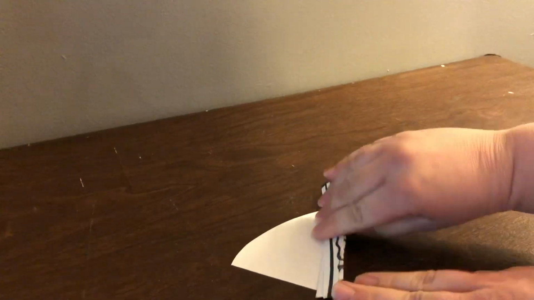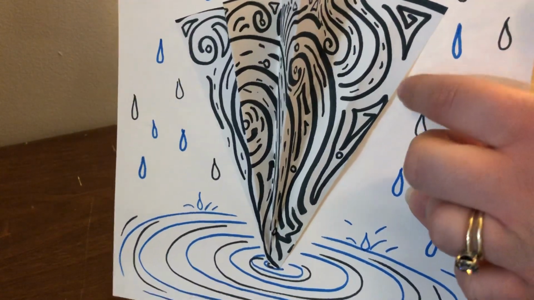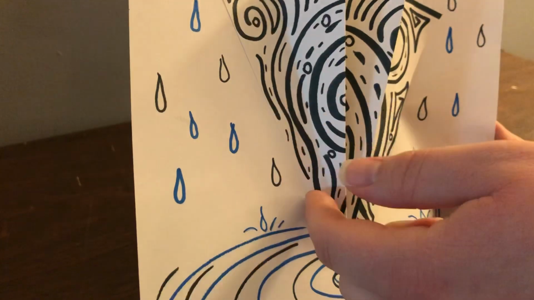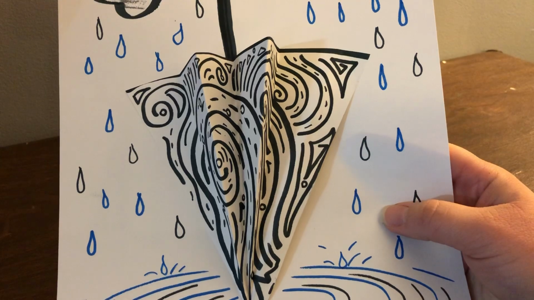So I'm going to flip it over and fold it, flip it over and fold it, flip it over and fold it. Hope you can see what I'm doing. I'm going to keep doing that until my entire umbrella is folded. All right, and that is an accordion fold. Now, when I got done with that, what I did is I took glue and glued it here. I took glue and glued it here, and then I have this cool umbrella.